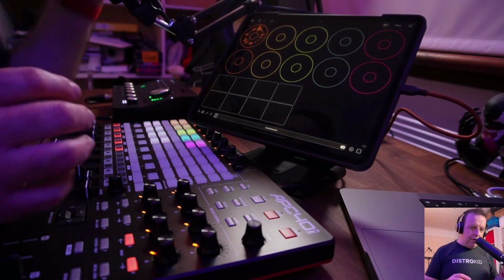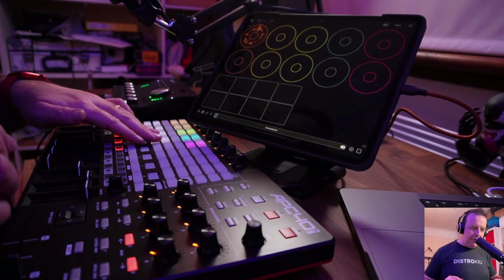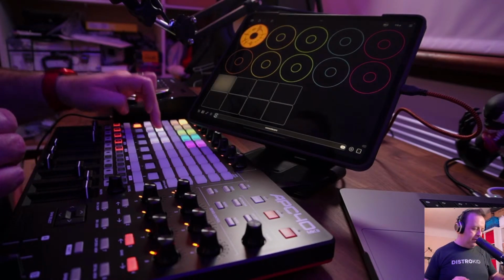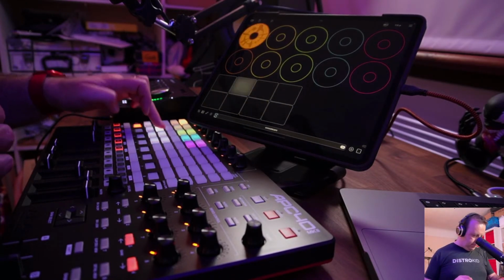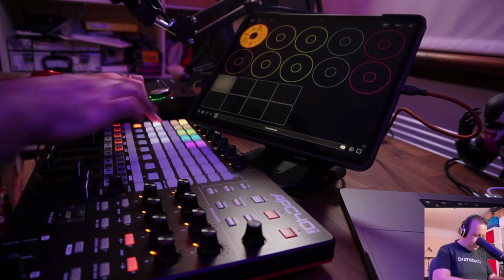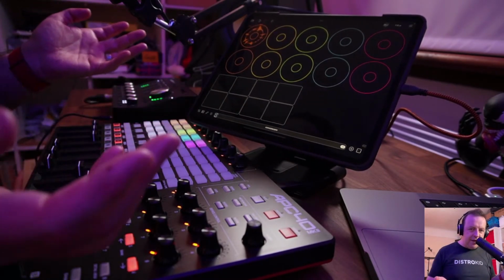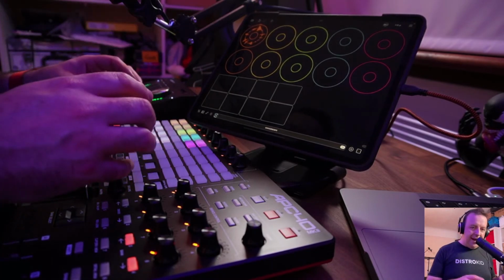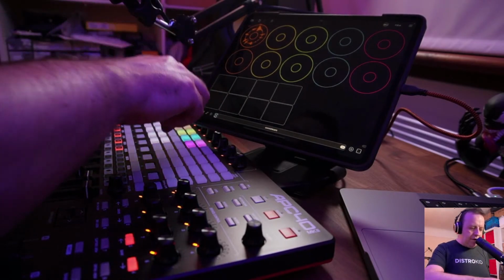Okay, now I can do it all from here, and what you may have noticed is down here there are now 8 white buttons. So I've actually just created a transient drum kit out of my beatbox, which is insane that you can do this. So I'm going to show you how that works.